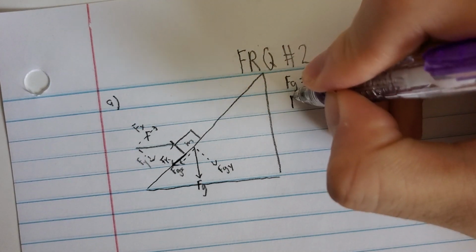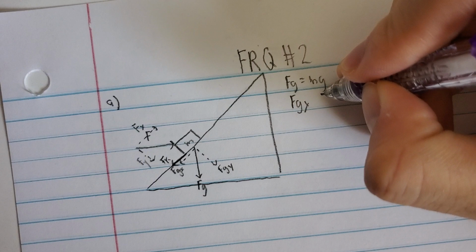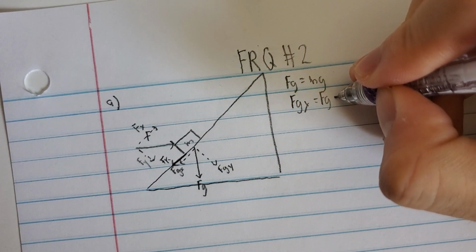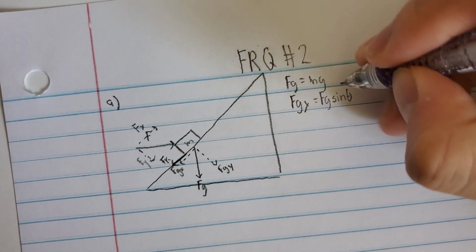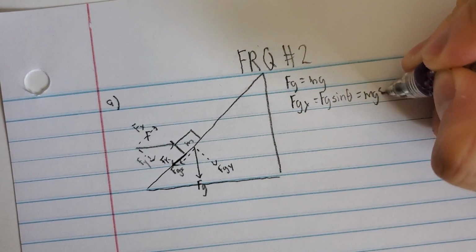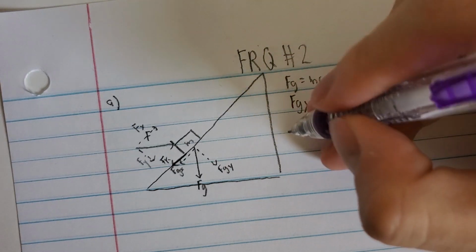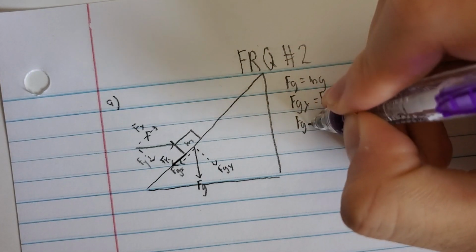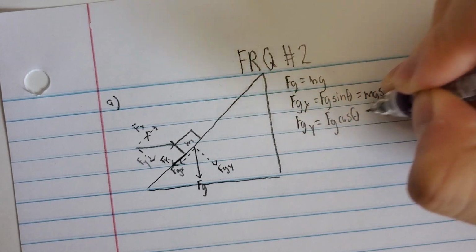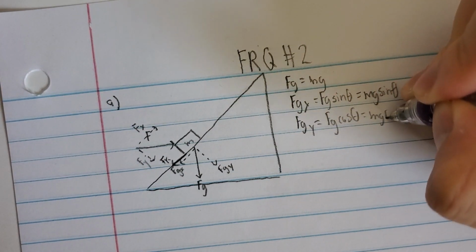Building onto that, Fgx is going to be equal to Fg sine of theta, as it is on an incline, which is mg sine of theta. Fgy is going to be equal to Fg cosine of theta, which is equal to mg cosine of theta.